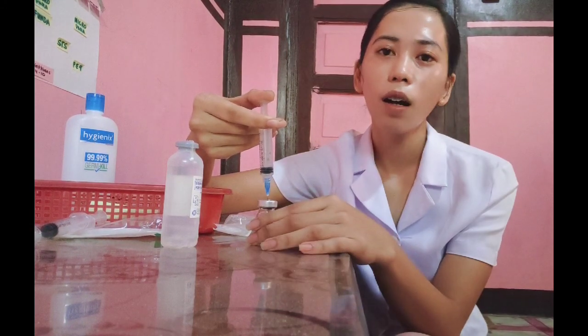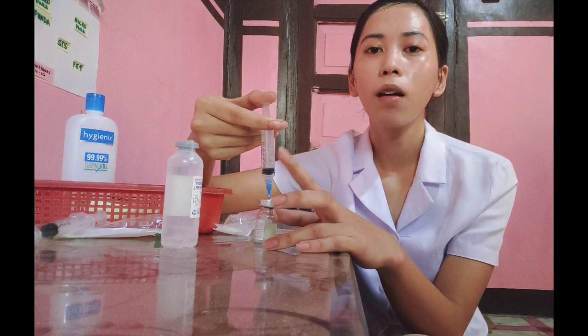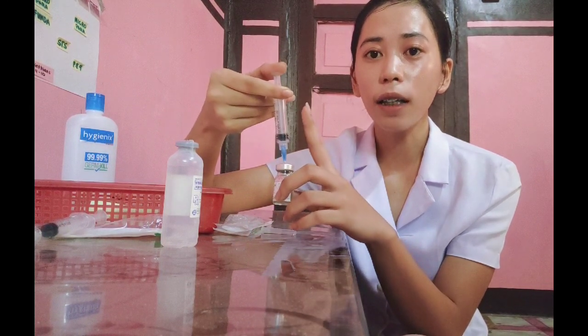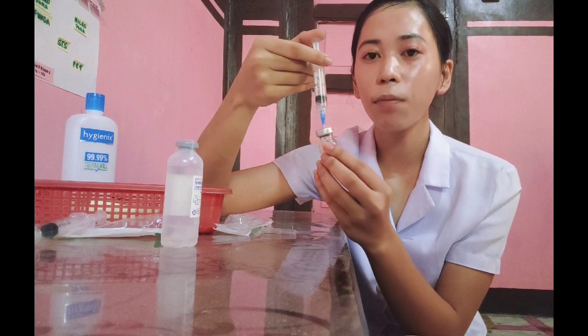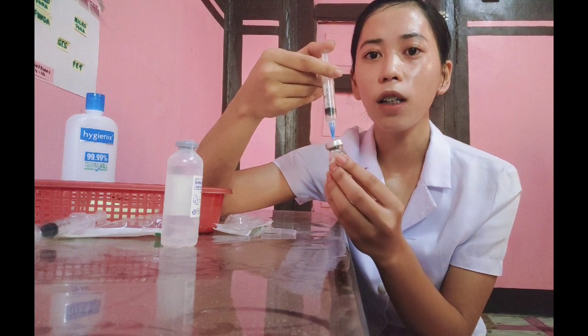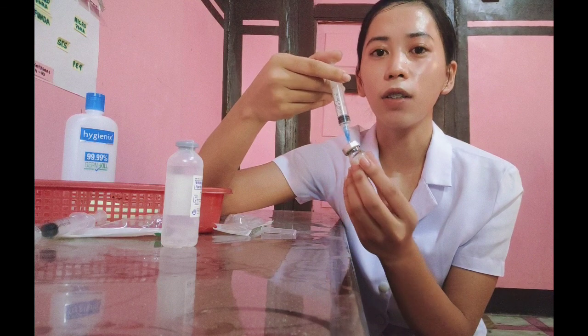And then withdraw the prescribed amount of medication using either of the two methods. Then hold the syringe and vial at eye level to determine that the correct dosage of the drug is drawn into the syringe.